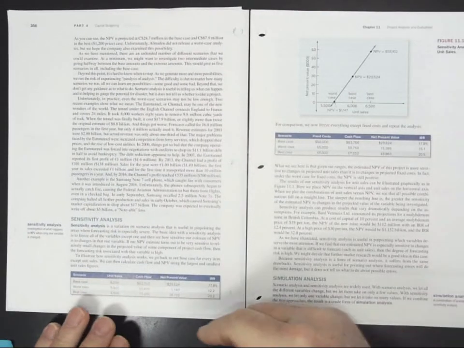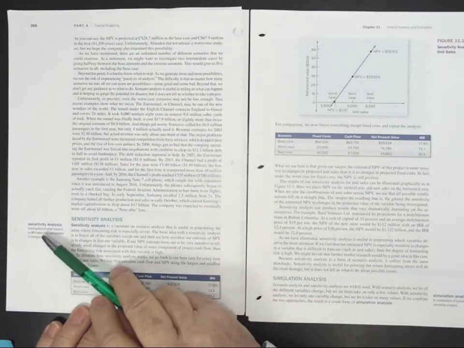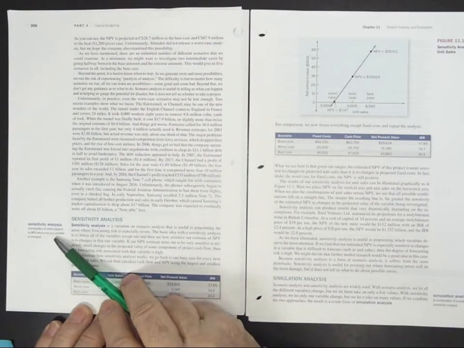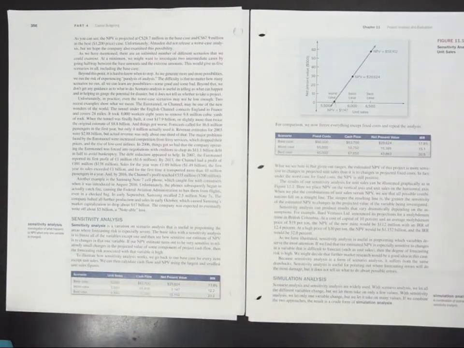Sensitivity analysis is another version, investigation of what happens to NPV when only one variable is changed. So unlike the scenario analysis, we're going to change only one variable. For example, we might just say leave price per unit, leave variable cost per unit, leave fixed costs all the same, and let's just see what happens with unit sales.